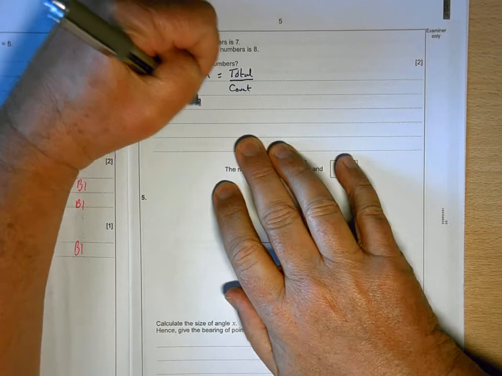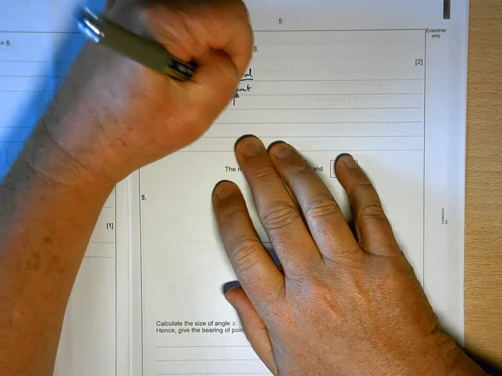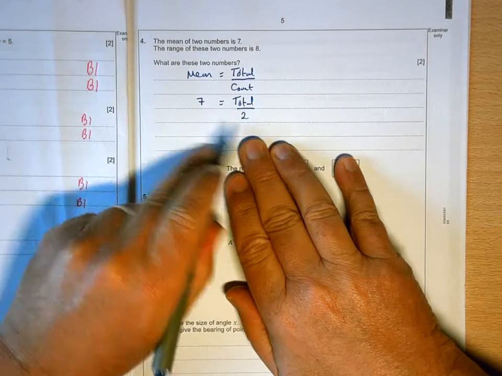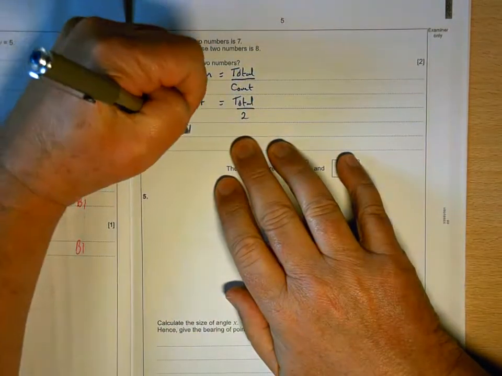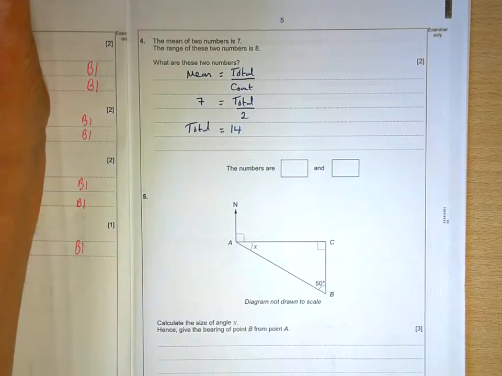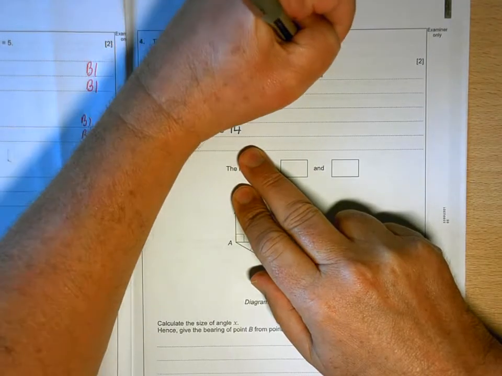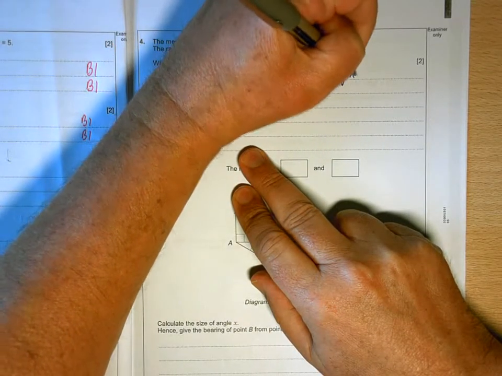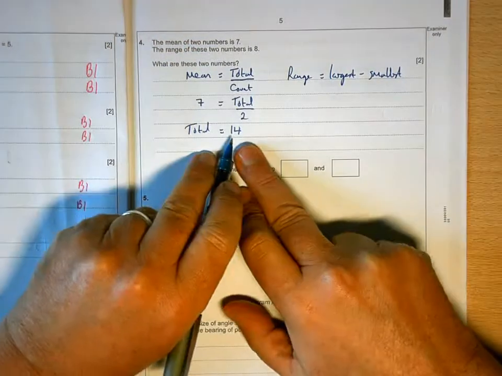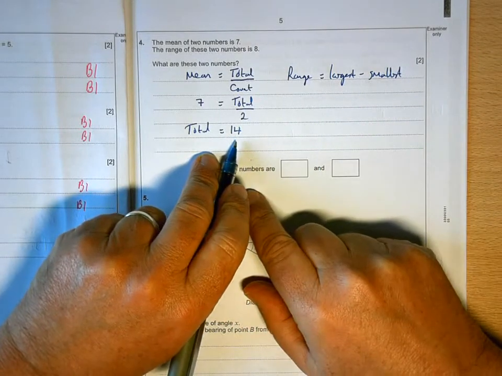So here I know that the mean is 7, and I know there are two numbers. So the total divided by 2 is 7. So the total of these two numbers is 14. So they've got to add up to 14, and the range is the largest value take away the smallest value. So they've got to add up to 14, and the biggest take away the smallest has got to equal 8.